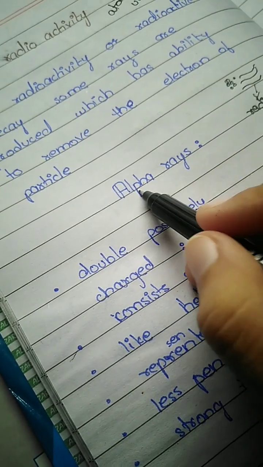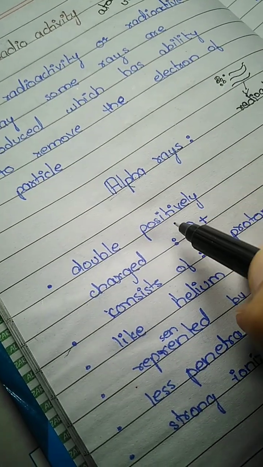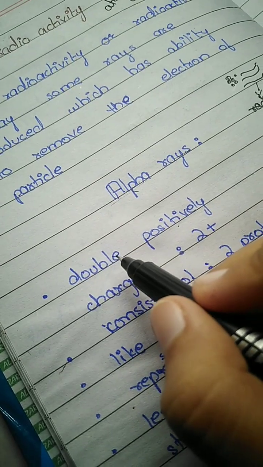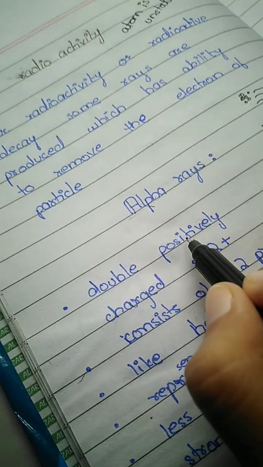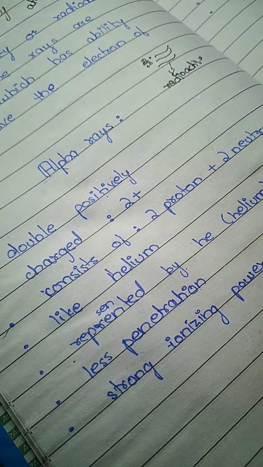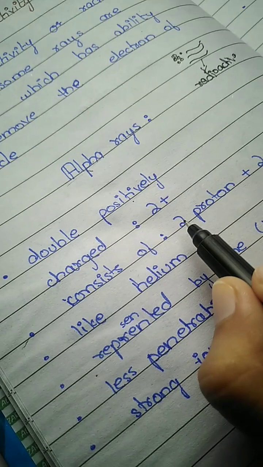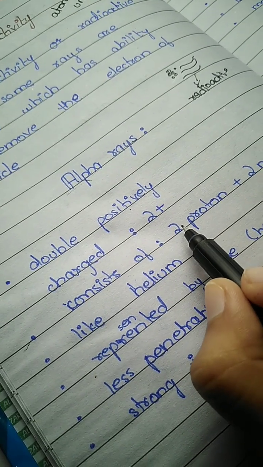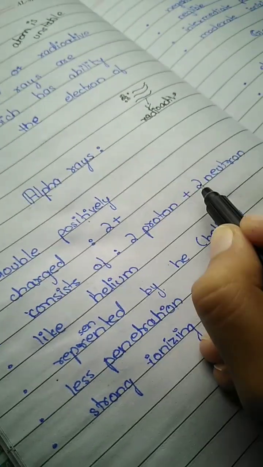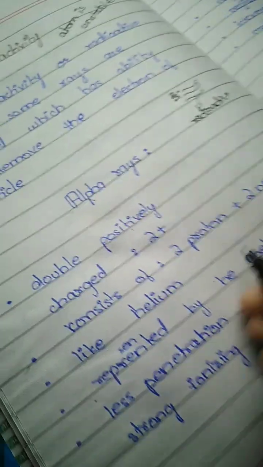So first we're going to talk about the alpha rays, which are positively charged. Alpha rays are double positively charged, and consist of two protons and two neutrons. Double positively charged is because it has two protons. It has two neutrons.